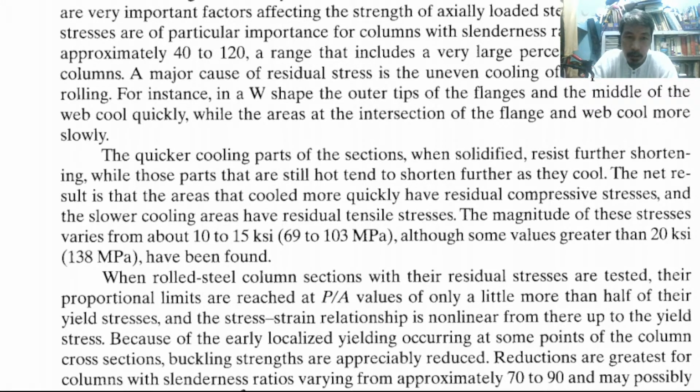A major cause of residual stress is the uneven cooling of shapes after hot rolling. So the stress is retained inside the material. For instance, in a W shape, the outer tips of the flanges and the middle of the web cool quickly, of course, because they have greater interaction with the environmental air, which is cooler.